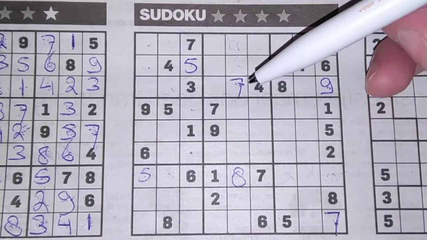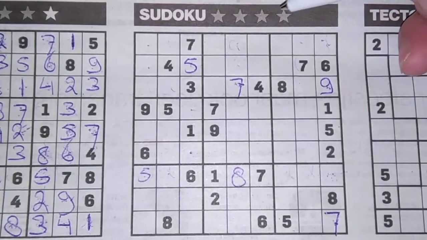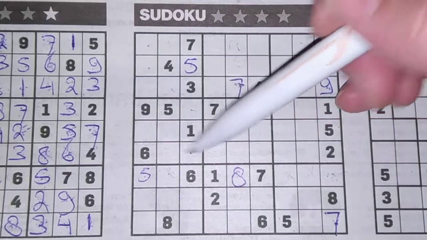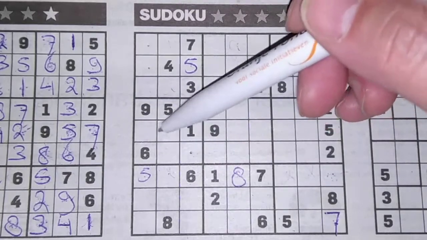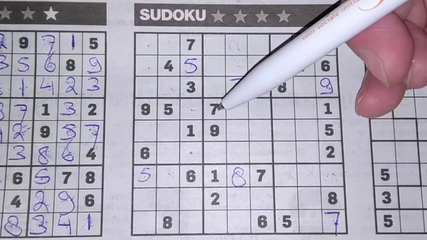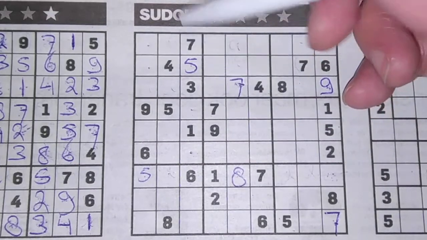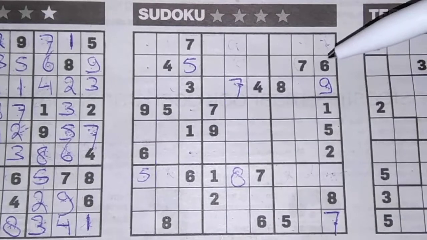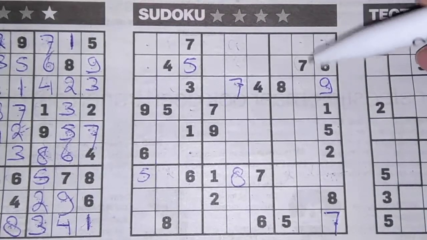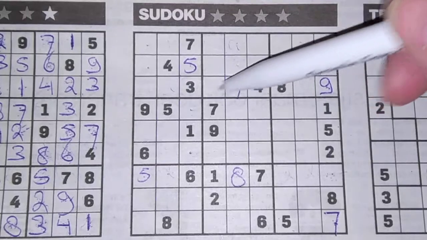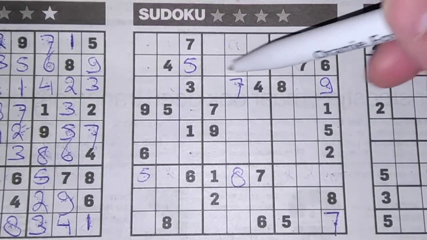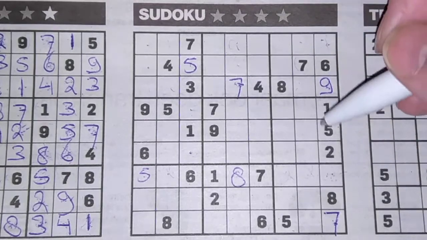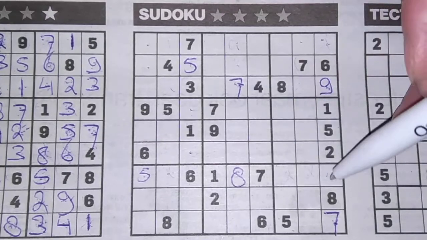I don't know. 4s, 2s, the 3 here. Well, this should be a tough one. 5s, 6s. Yes, I think this will be a tough one.